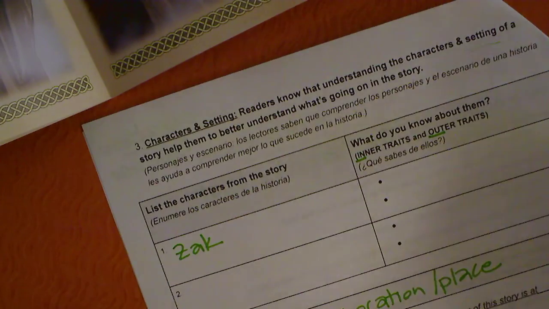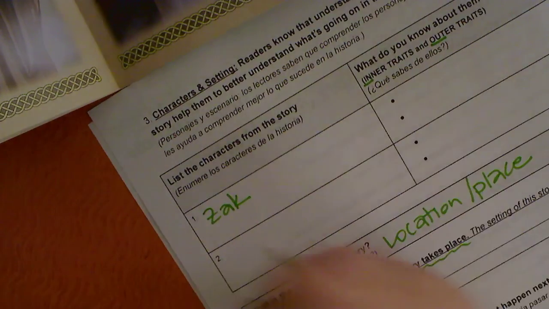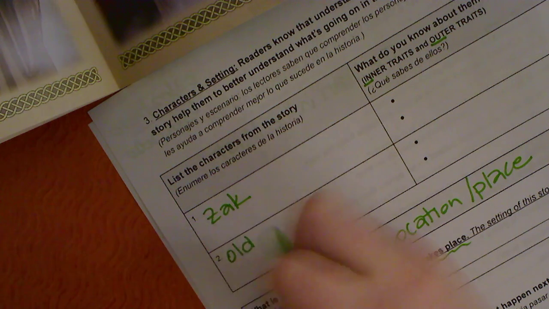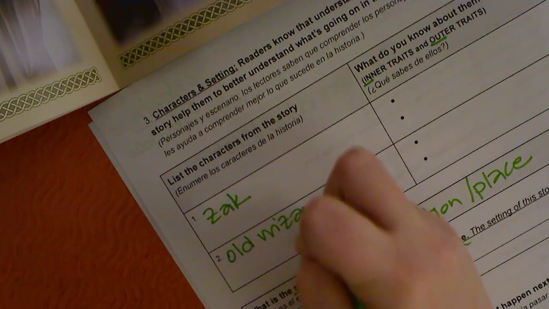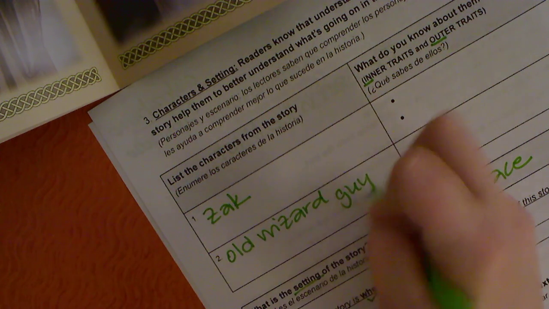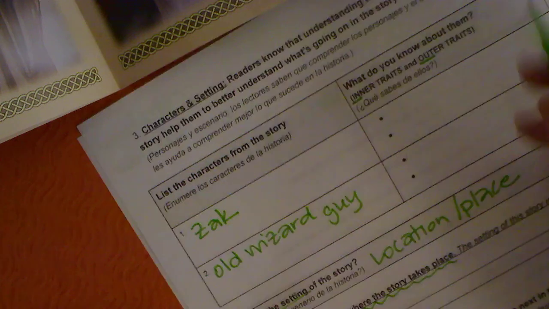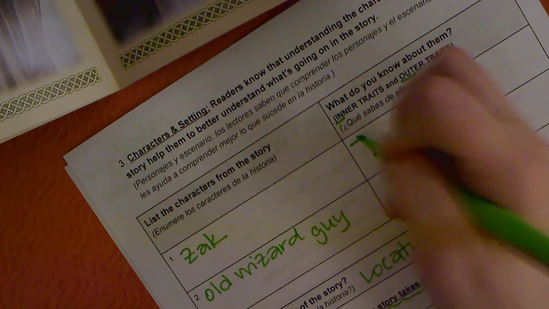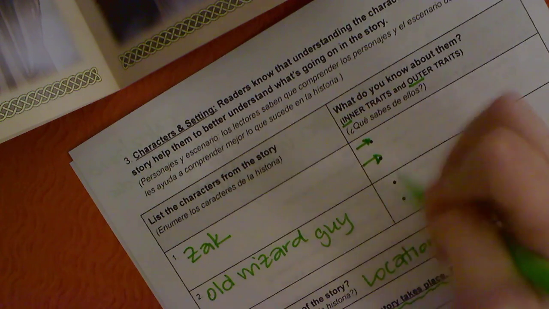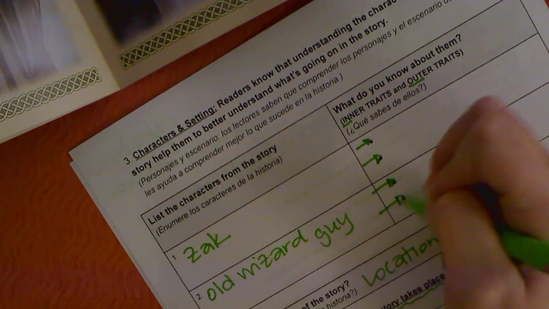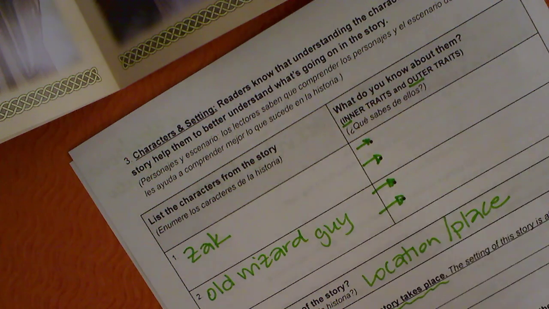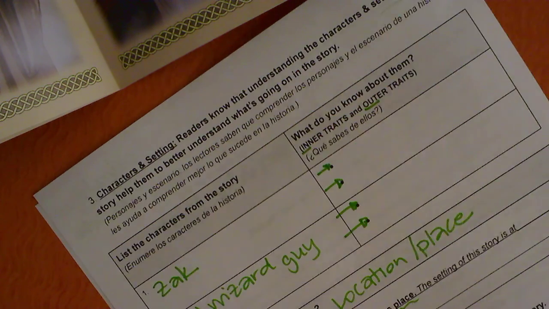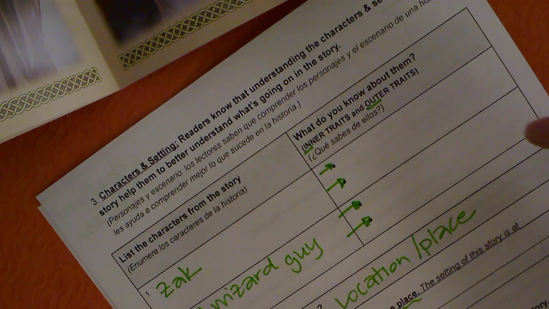So I'm going to pause because I think that this guy is pretty important. So I'm going to put the old wizard guy. We don't know his name, so that's how I'm going to describe him. If you'll notice, I left both blanks blank for each character. You are telling me 2 traits about each character, so you should have all 4 of these spots filled in with your description of each character.